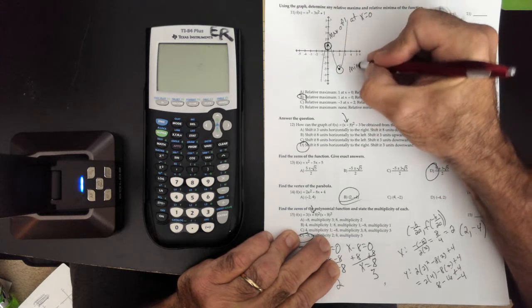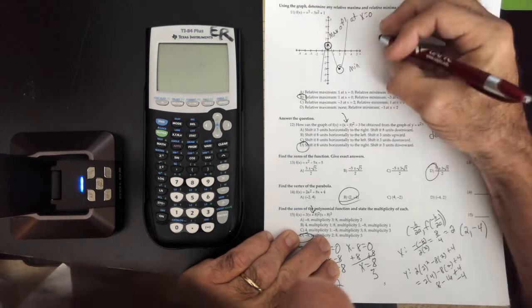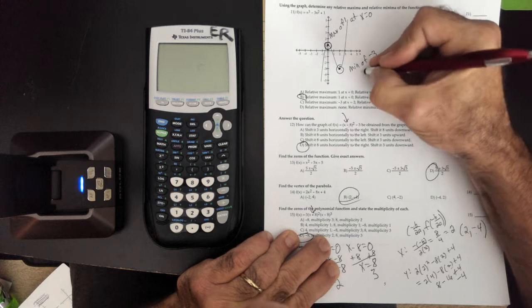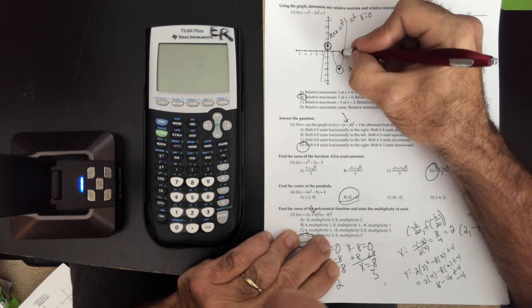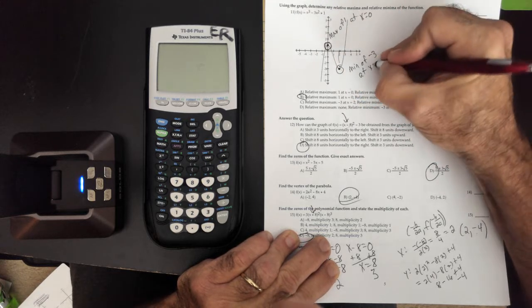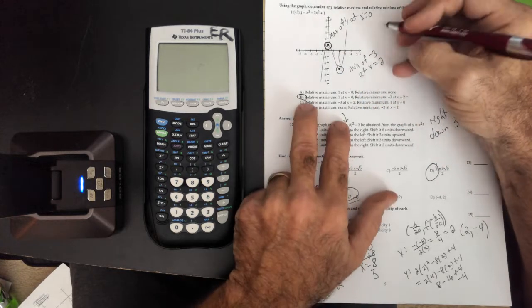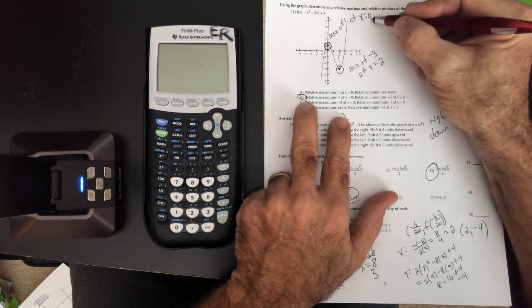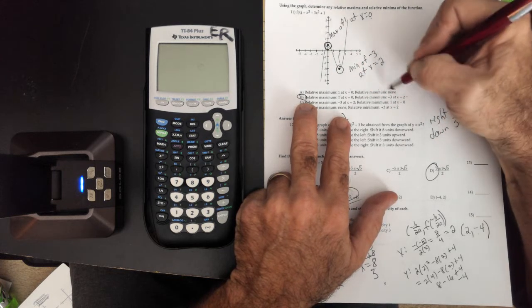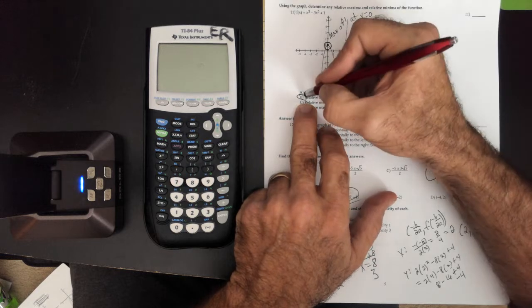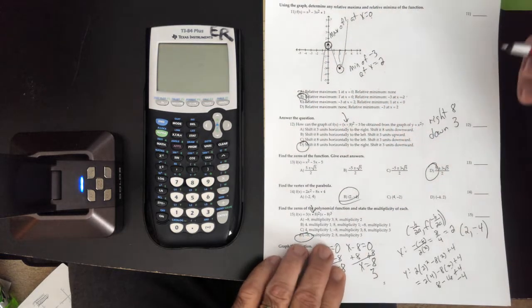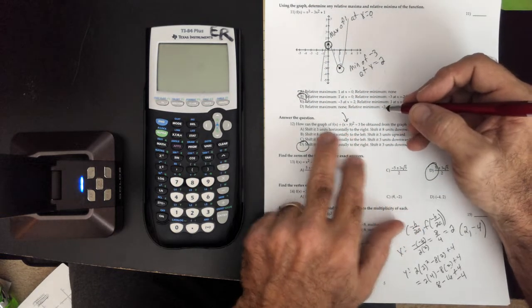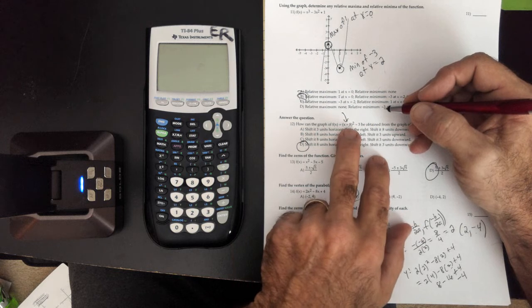This is a minimum of negative 3 at x equals 2. So if you notice this one here, B, I had a maximum of 1 at x equals 0. I had a minimum of negative 3 at x equals 2. So I chose B.